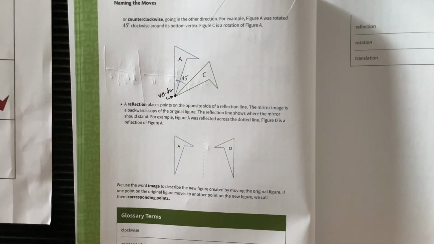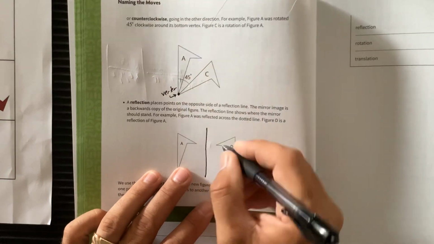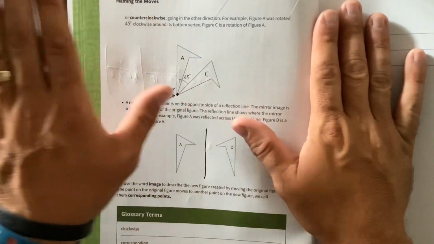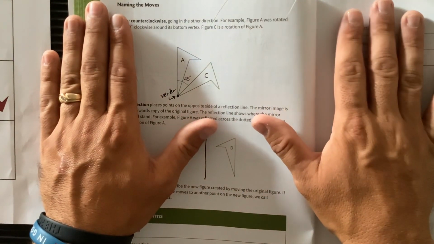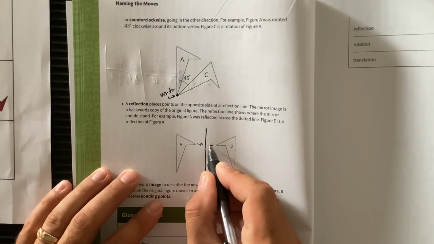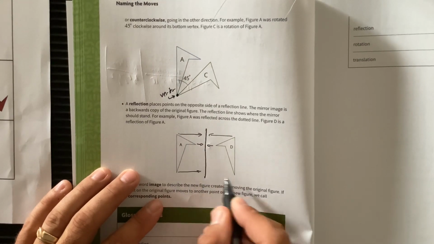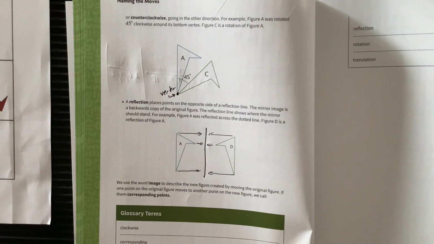Okay, and reflection, that's the new one today. So here would be our mirror image. So just like if you put your hand up, closest to the mirror, this is my mirror, my thumb is going to be closest on my reflection to me as well. So if you imagine this being your thumb, every one of these points is the same distance away, whether it's the original or the mirror image. Reflections will always look like that.